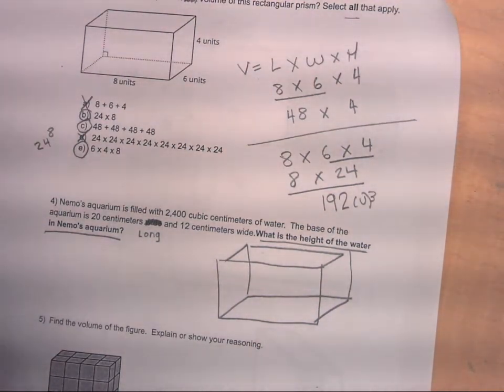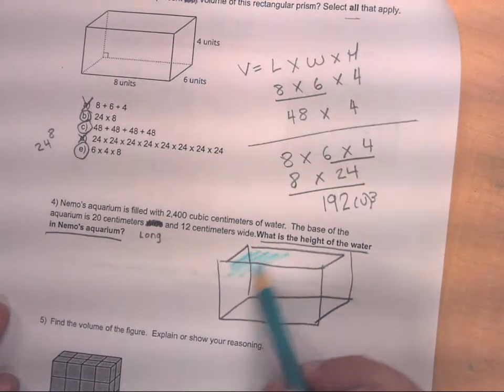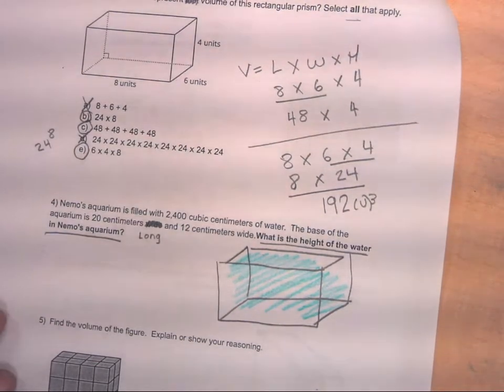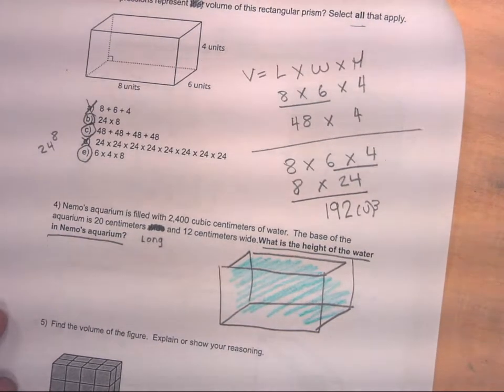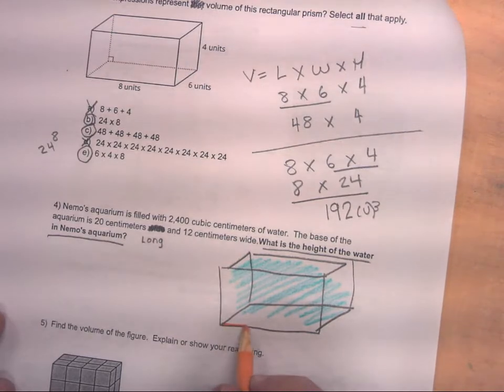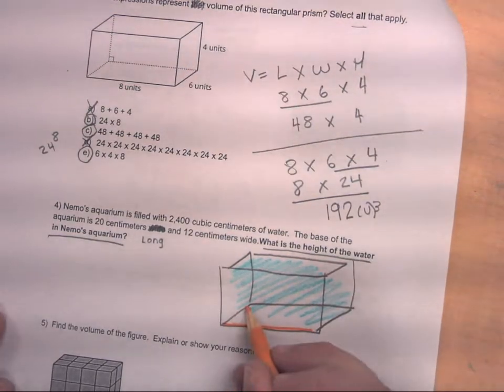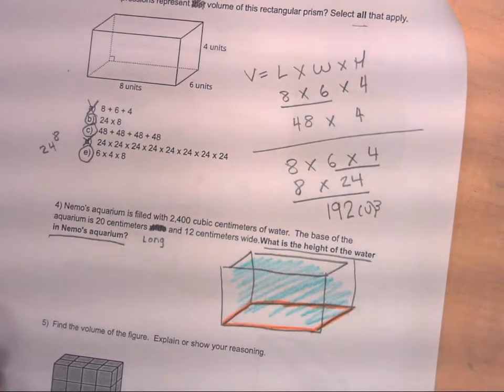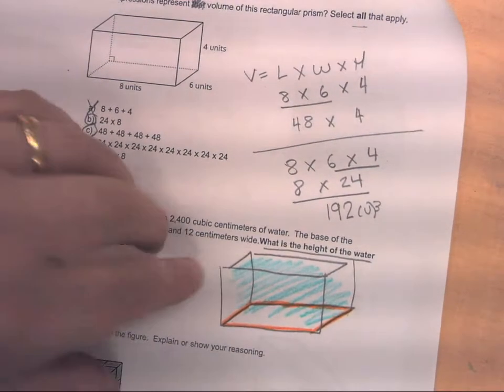So we have a crude looking aquarium. I'm going to add some water here. So the base of the aquarium is represented by the face of the aquarium that is being rested on.